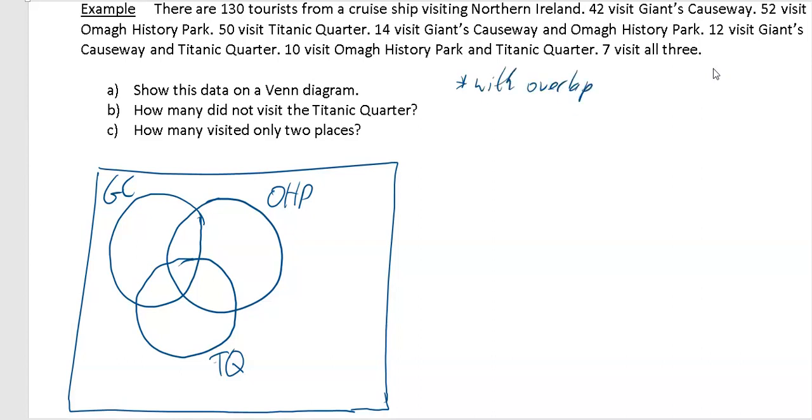Now, it would be useful for you, when you're going through this, to watch this video again. We start with the overlap. So why would it be useful for you to watch this again? You'll not remember where all these things come from. So when you're looking at your notes, it'll just look like a series of numbers written on this thing, and it's definitely not that. It's a wee bit more complicated. So 7 visit all 3, so that's what we want to start with. So put that in the bit that is overlapping in all three circles. So in here, that's going to be 7.